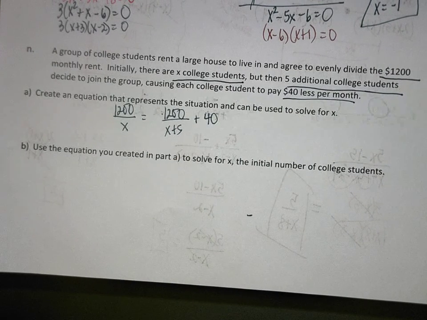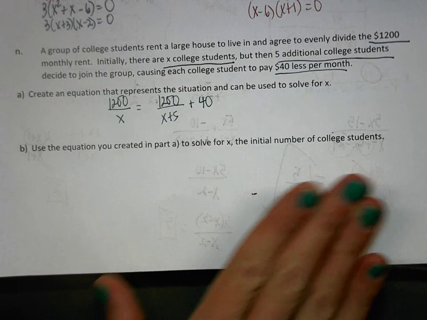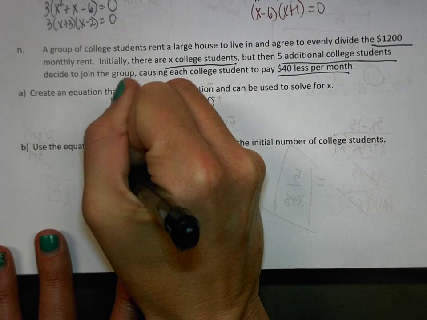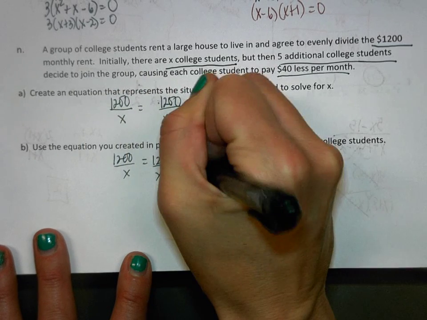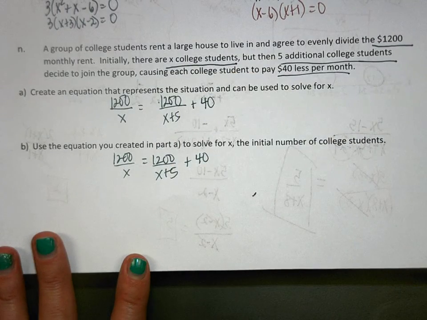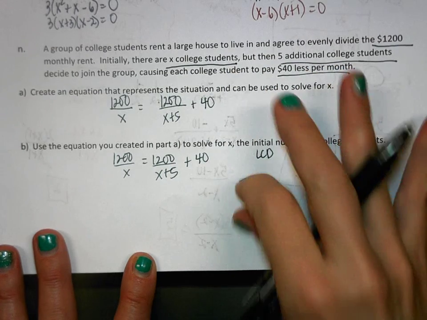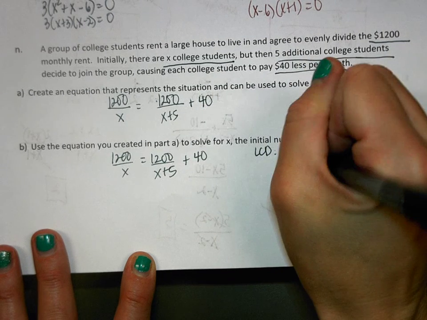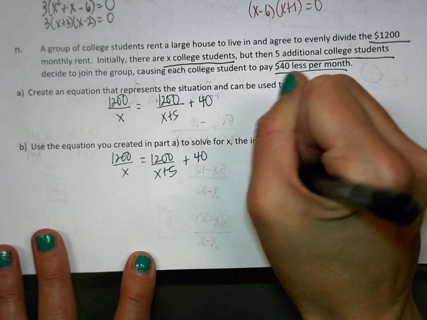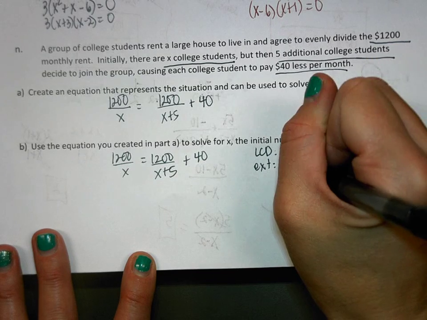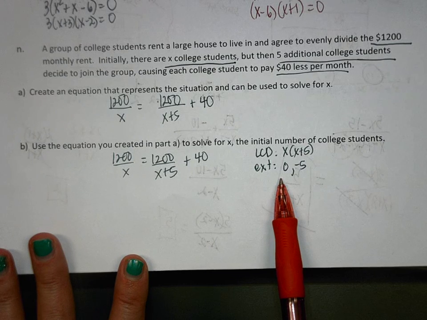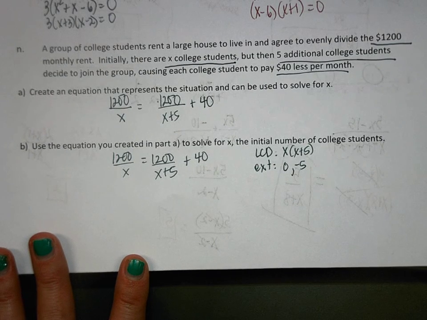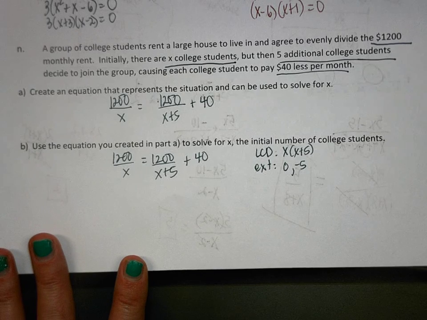There's my equation. Okay? And so now we need to solve to see how many college students are actually there. So I'm going to rewrite this down here on B. So we have 1200 over x equals 1200 over x plus 5, plus 40. So what will be my LCD on this? Good. x times x plus 5. And my extraneous solutions would be 0, good, 0 and -5. And obviously there's not going to be 0 students, and you can't have negative students either. So those extraneous solutions are kind of a given.